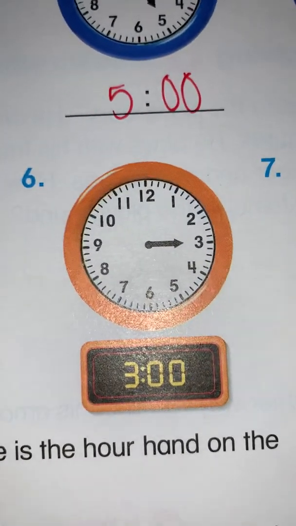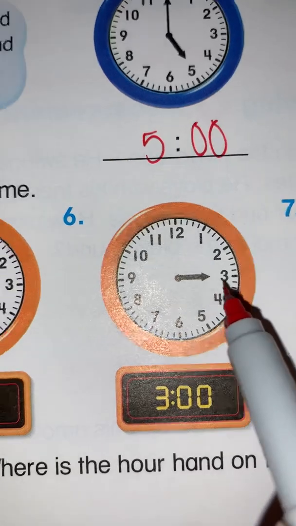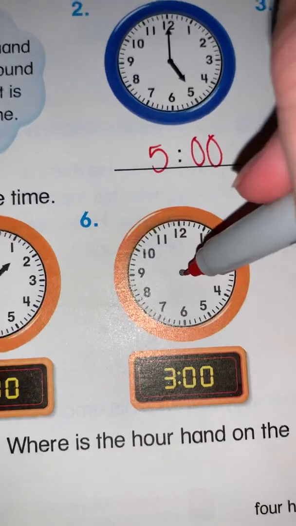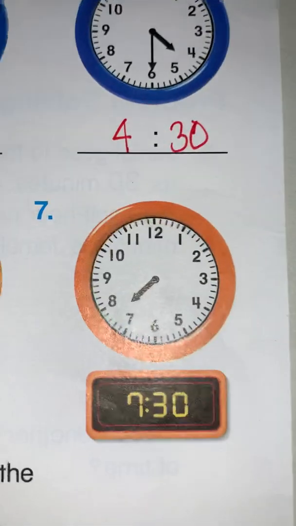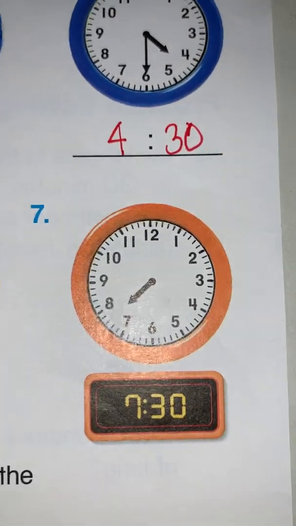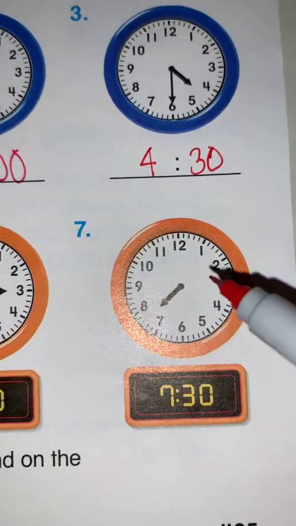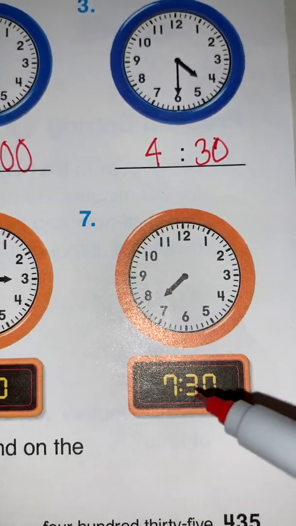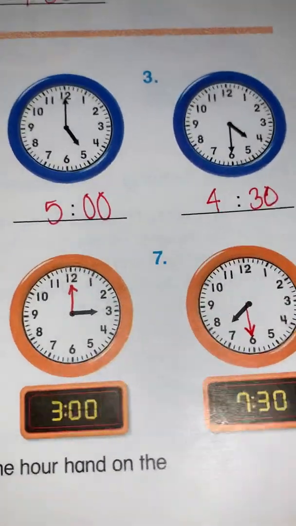Now we have 3 o'clock. The hour hand is pointing at the 3. To make it o'clock, the minute hand needs to be up at the 12. Over here, 7:30. Here's my hour hand. It's a little past 7. My long minute hand needs to be 30. So straight down to the 6.